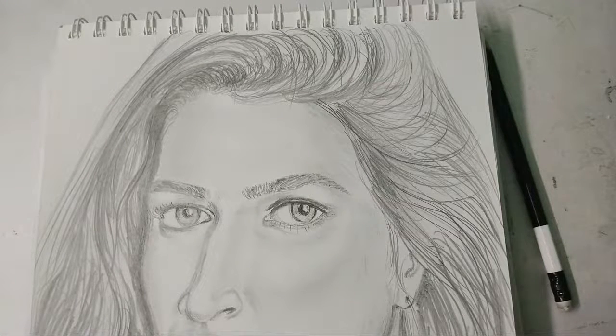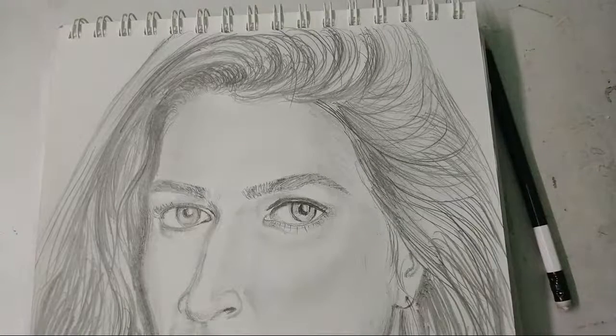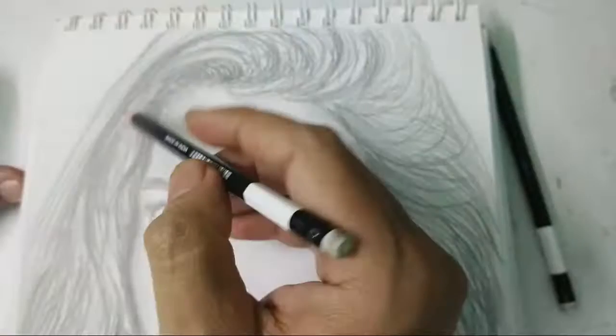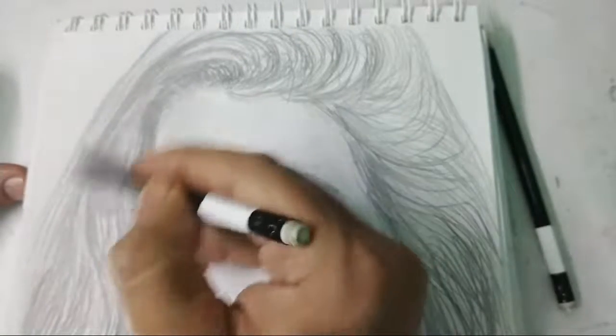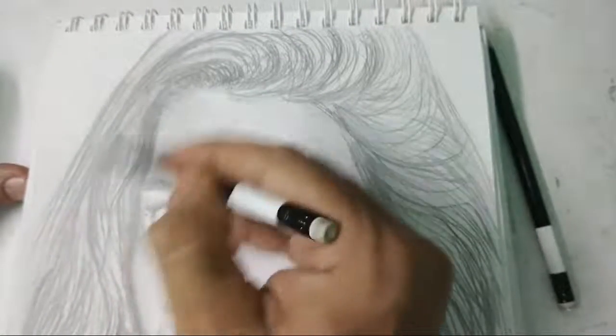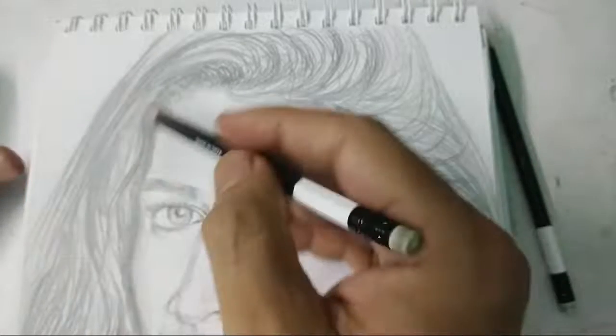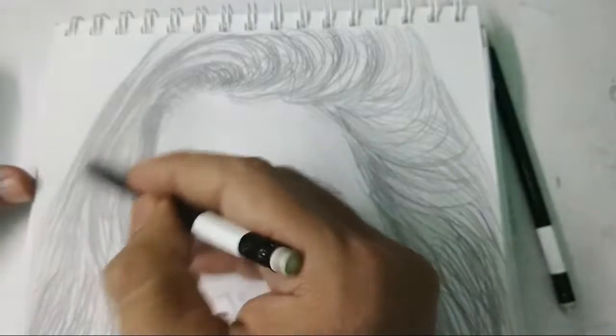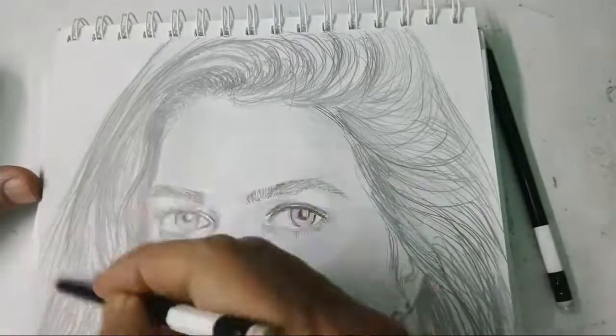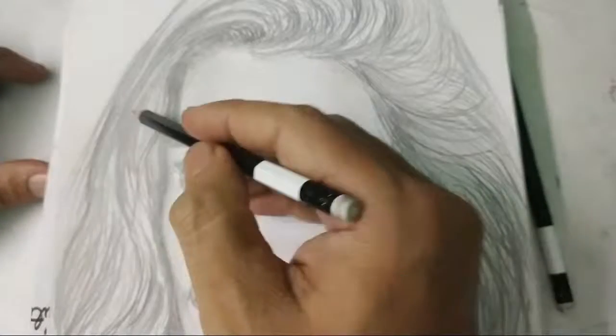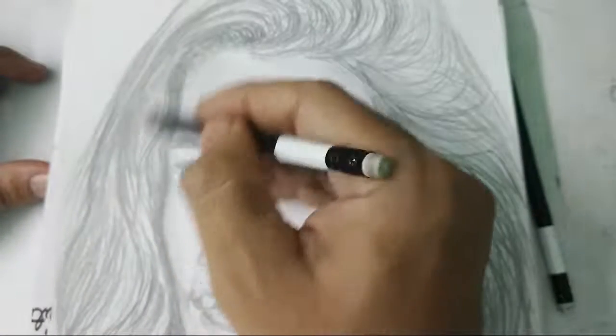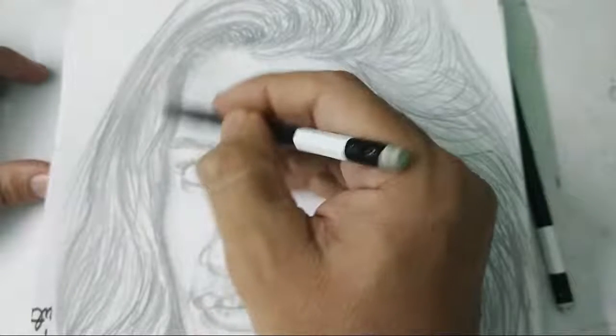So when you have done, now observe your drawing from a distance. If you feel that there is something else required, you should not hesitate to go ahead. Sometimes we have to draw and redraw it also, but don't compromise on the work.